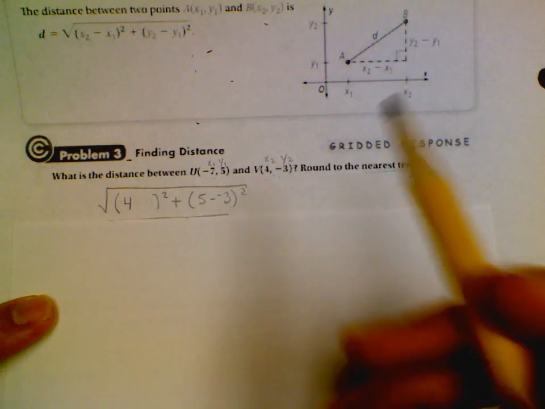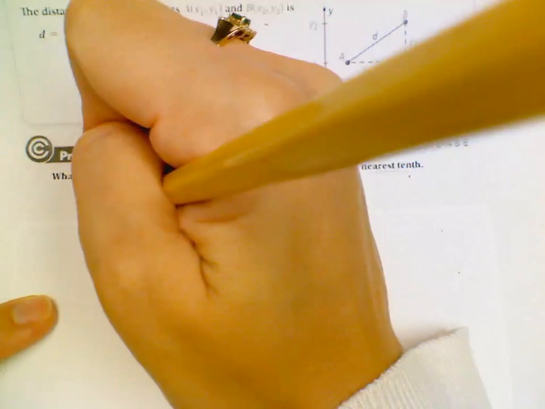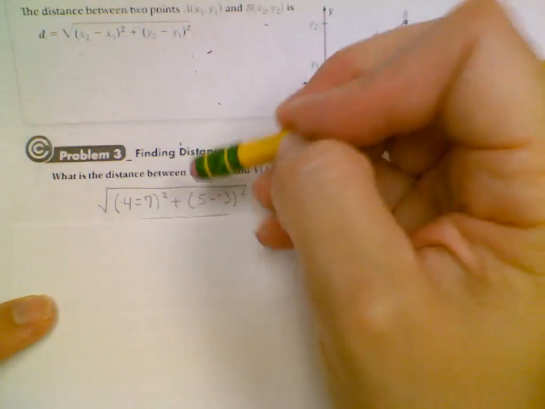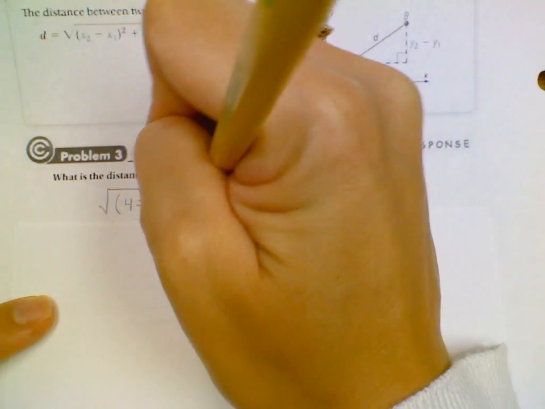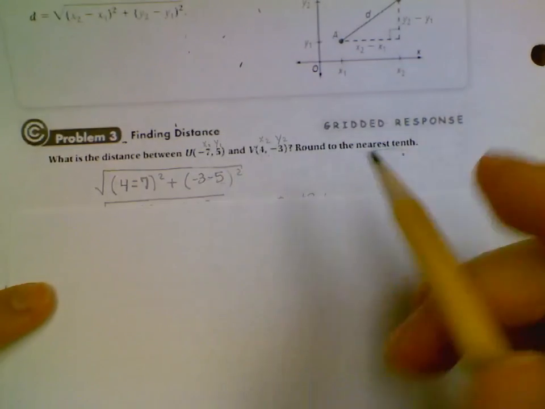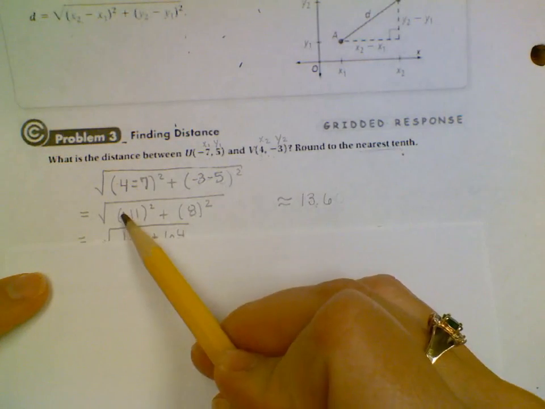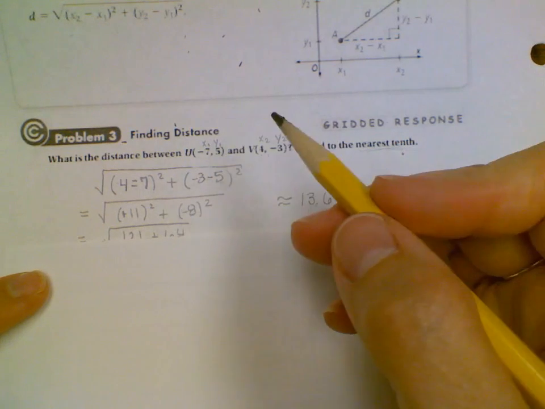Okay? So if I did it in this formula, it says to do 4 minus negative 7. And then on the other set, it says I need to do negative 3 minus 5. So then I would solve it. So I would do 4 minus negative 7, which would be 11. And I would do negative 3 minus 5, which is negative 8.